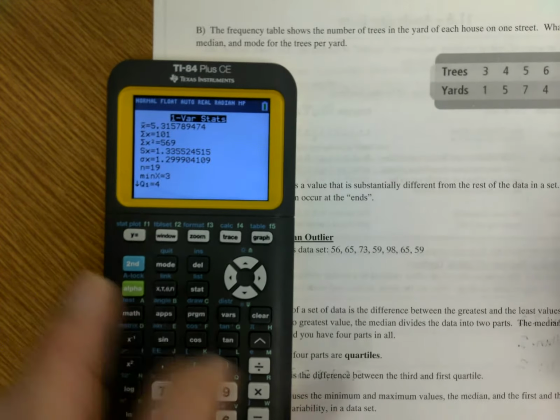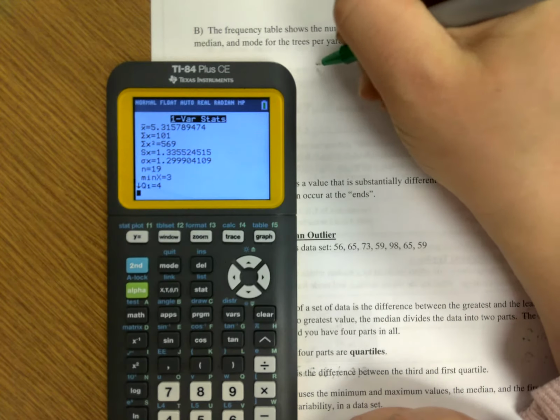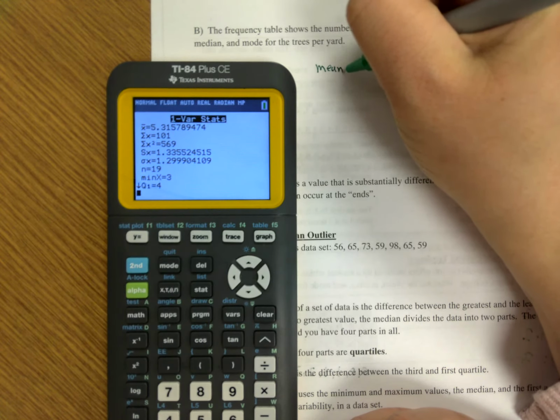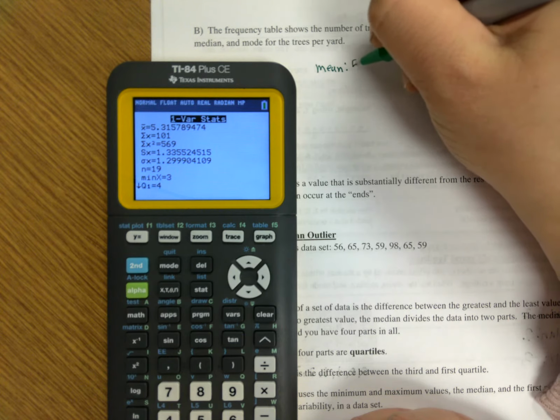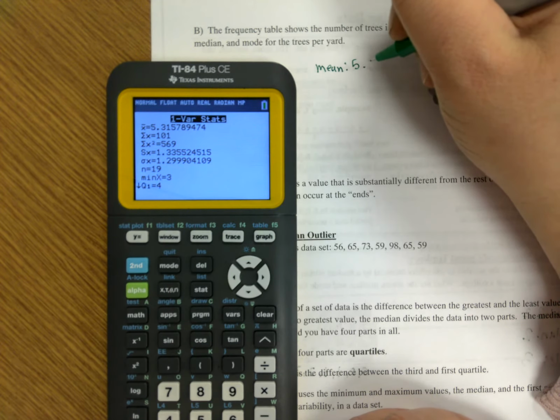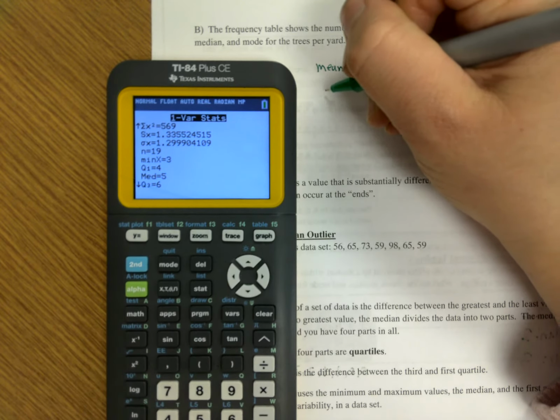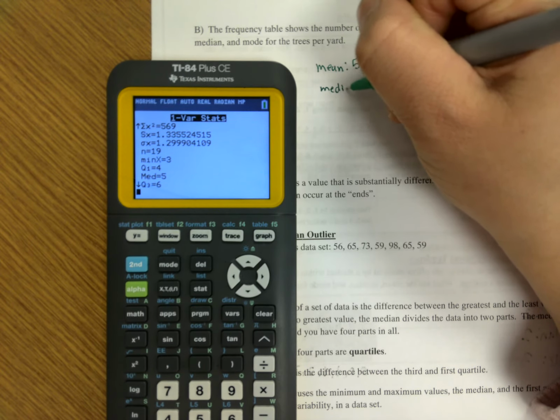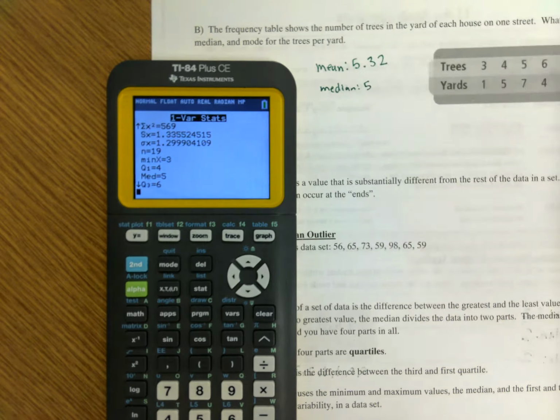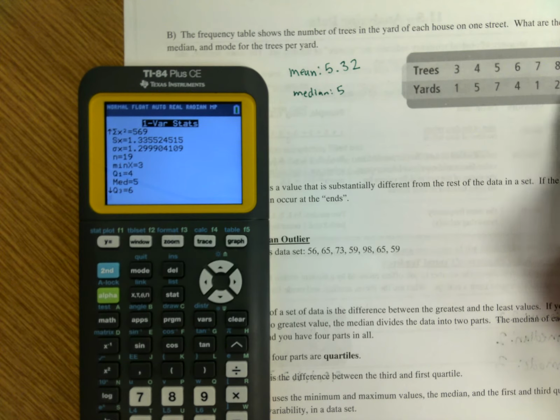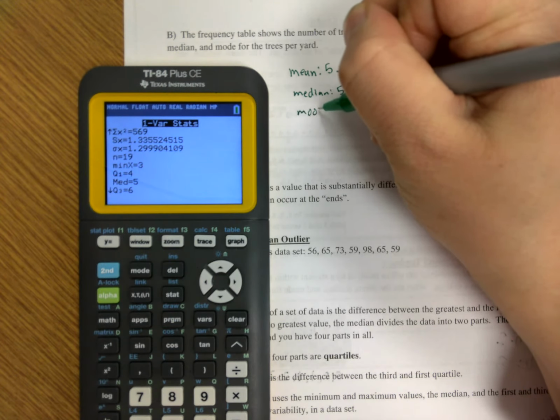So that first number up top, the x-bar, is your mean. You won't be able to just write the x-bar. You'll actually have to say the mean is 5.32. My median is the Med. Median would be 5. In mode, my most often here is this, it happened the most. So 5 would be my most often.